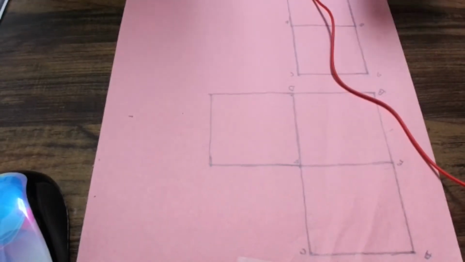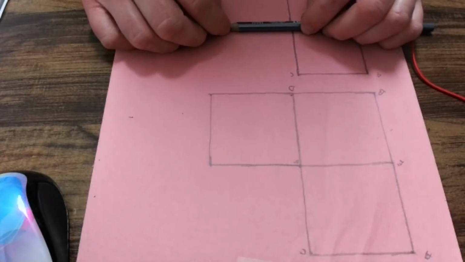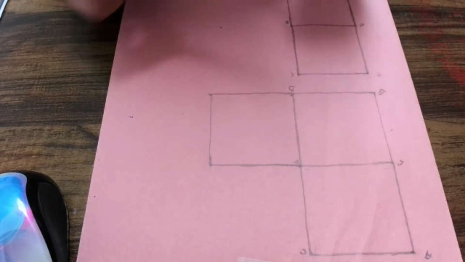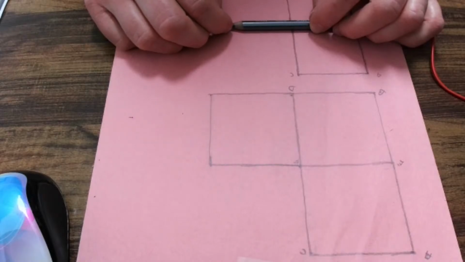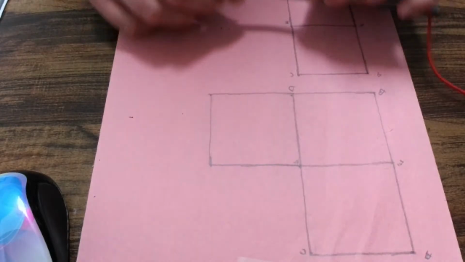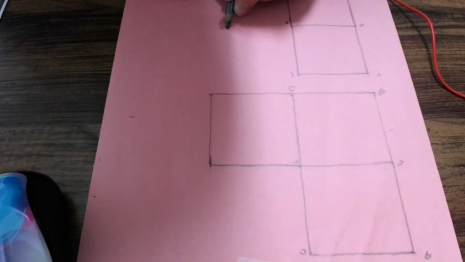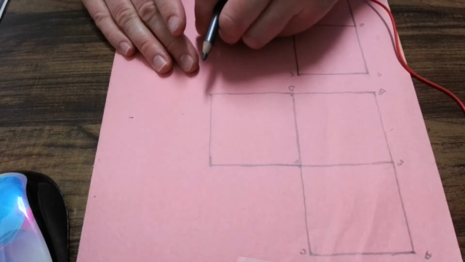Now we need to find H. Yeah, I'm way off. A little bit further. There we go. That should be good. Let's just check. Get rid of these lines.